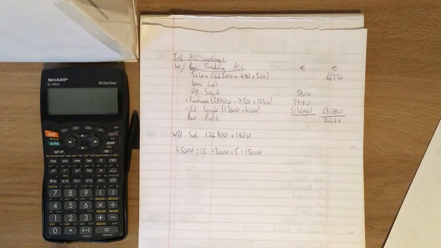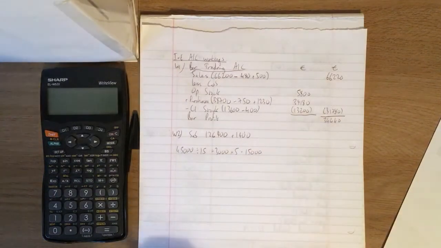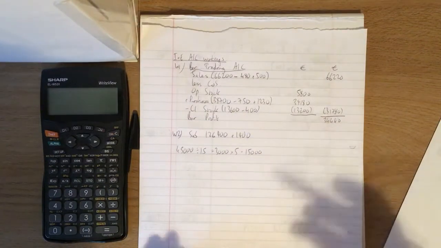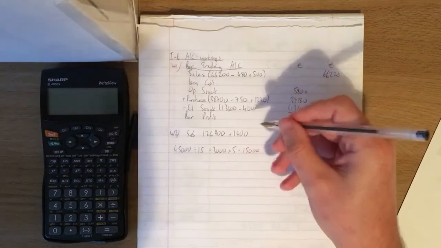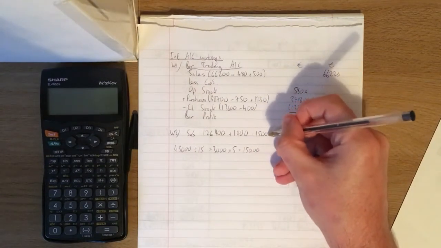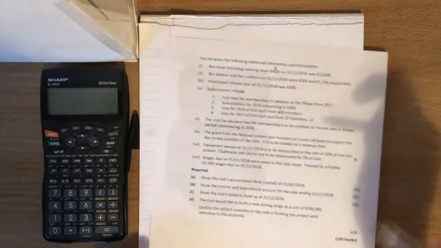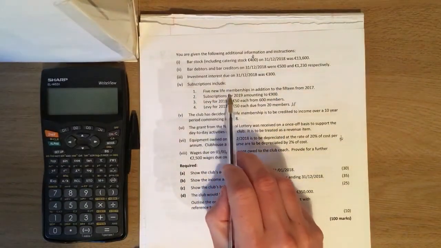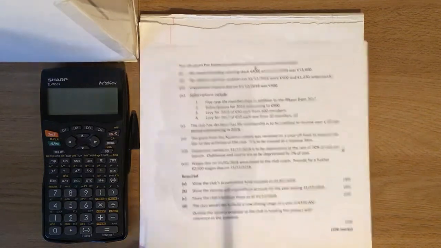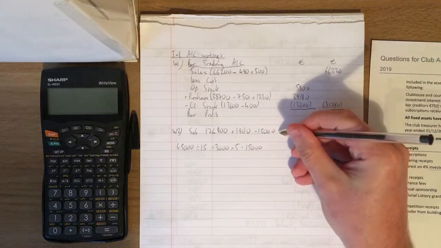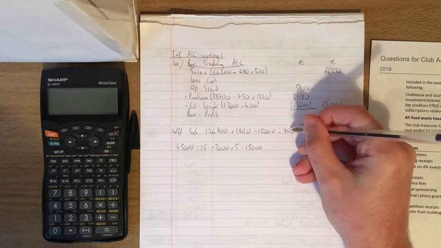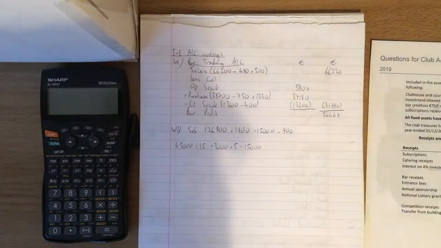Remember I said life memberships don't belong in an income and expenditure account. It will go in as a liability in your balance sheet. So it shouldn't go in here. So you need to take that 15,000 for life memberships out of subscriptions. Next up, subscriptions for 2019 amounting to 900. So included in that 126,900 is 900 for next year. That shouldn't go in this year's income and expenditure account. We're interested in 2018 subscriptions, so take that 900 out.